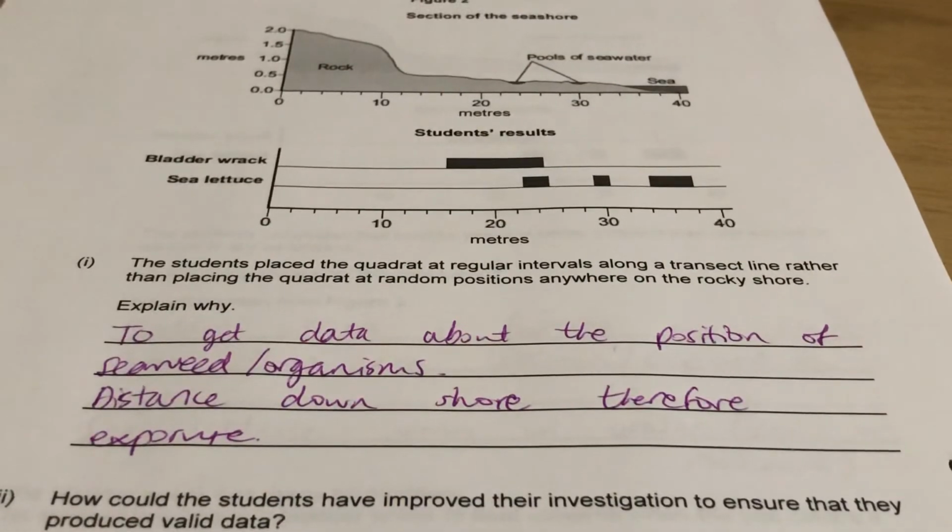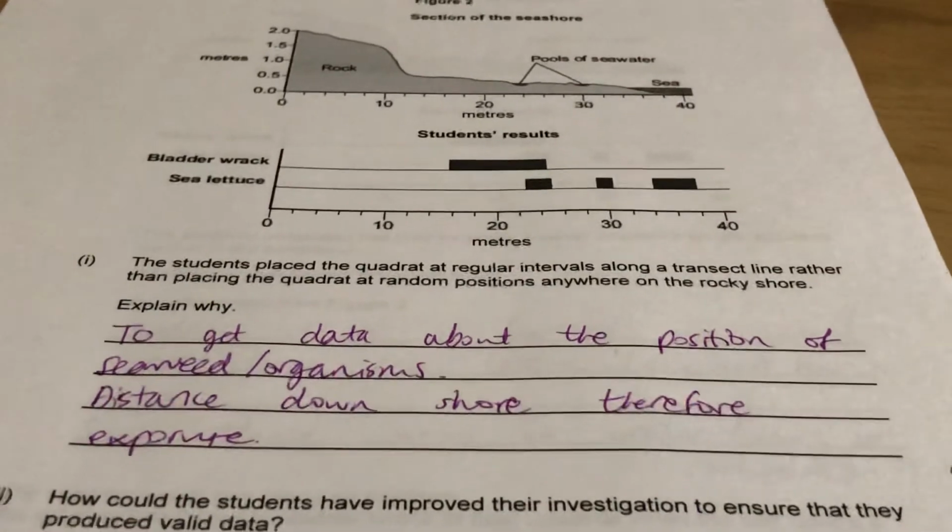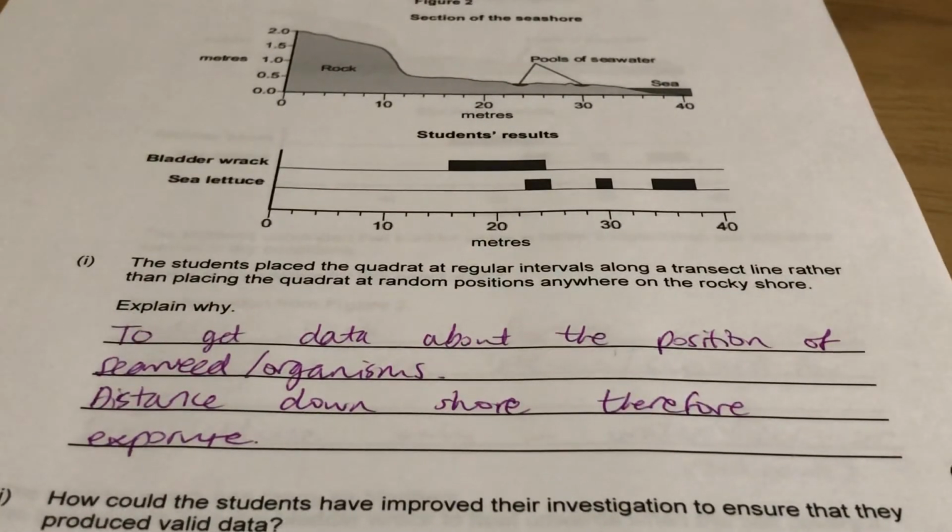The students placed the quadrat at regular intervals along the transit line rather than placing the quadrat at random positions anywhere on the rocky shore. So they've actually used those regular positionings of the quadrat. Explain why. And this is to get data about the position of the seaweed or the organisms, whatever it is, that they are looking at down that beach.